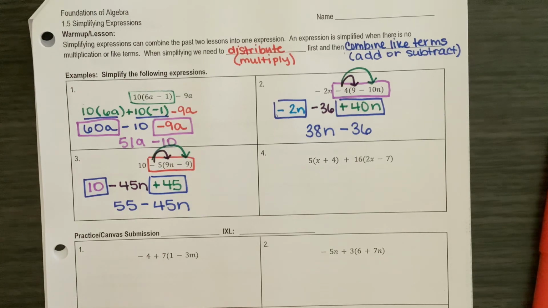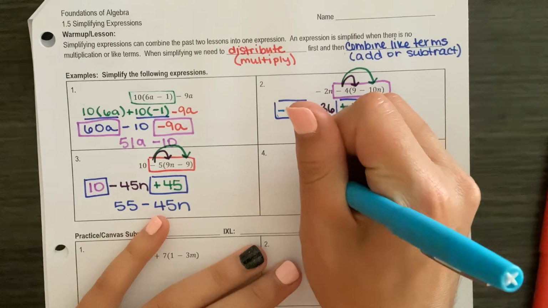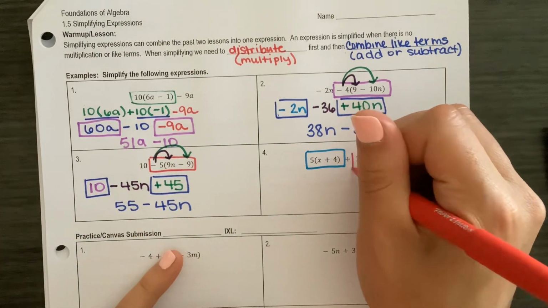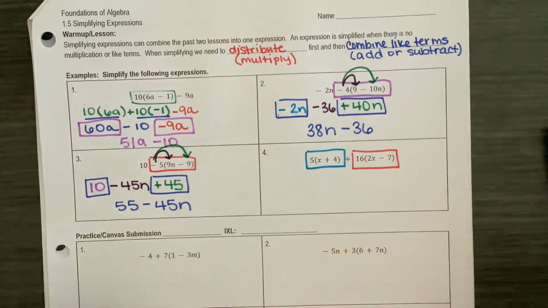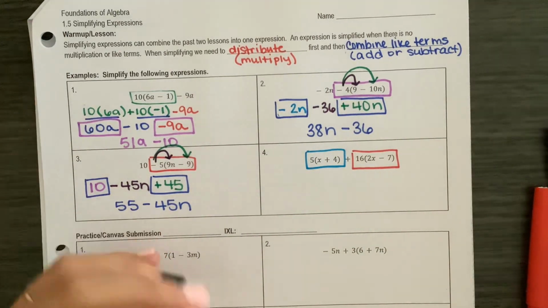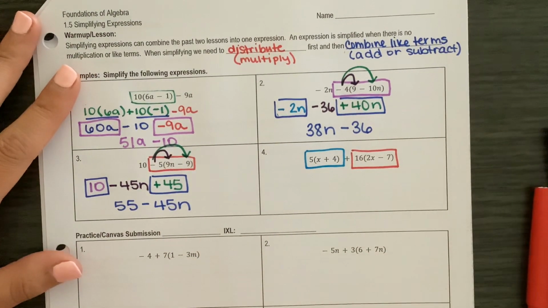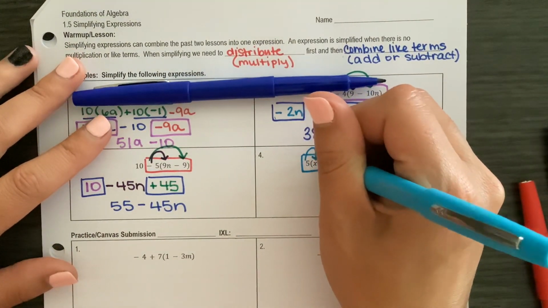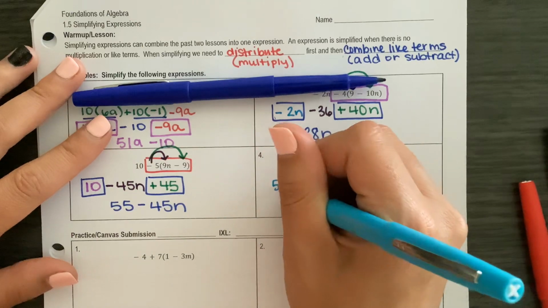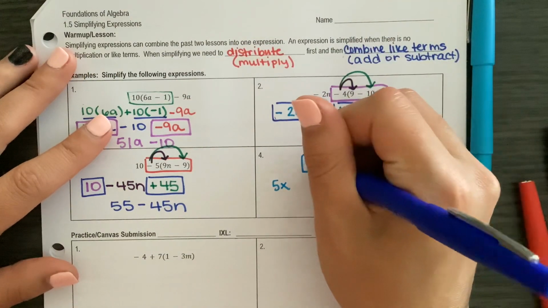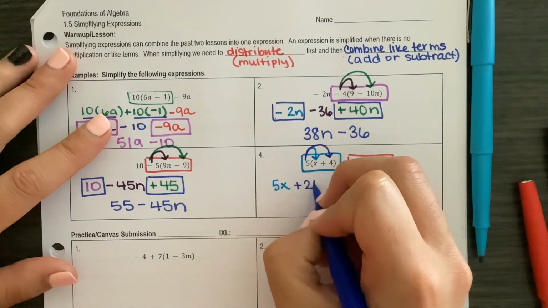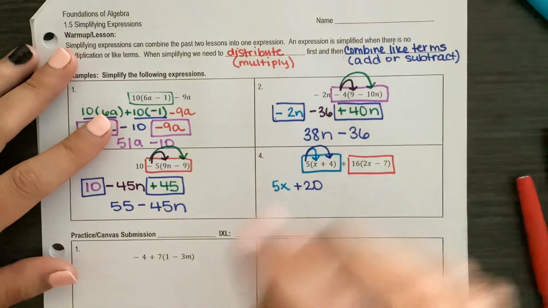Now this next one gets a little bit more complicated. We have two separate distributive properties. There's a distributive property out front and there's a distributive property out back. We have to do these two separately. So I'm going to use my rainbow. My rainbows are going to be in my two blues. So 5 times x, just get attached, it's a 5x. Then I have my 5 times 4, so that's going to be a plus 20. I'm done with my blue guys.